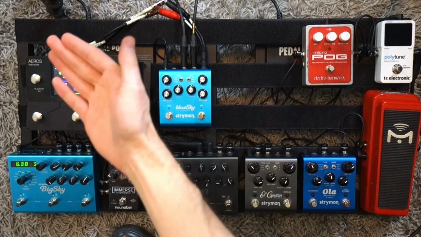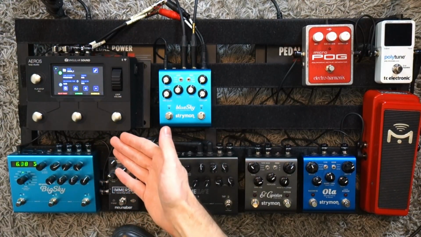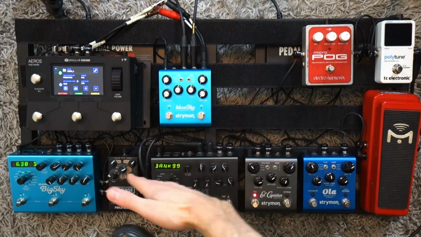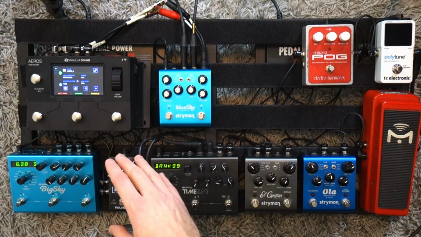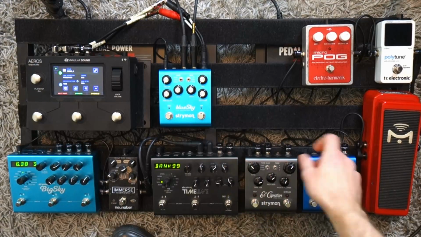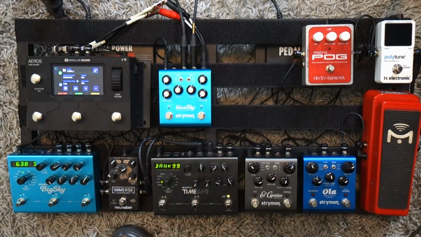So typically you want your looper pedal to be last in the chain because you want what has been recorded on the looper to be final, to be unaffected by the changes and the twists of knobs that you do on the other pedals. So that's why it needs to be last.